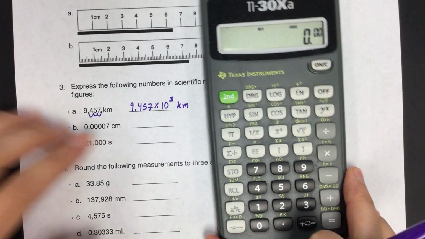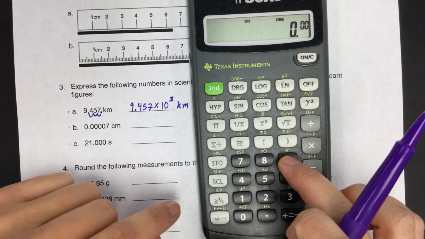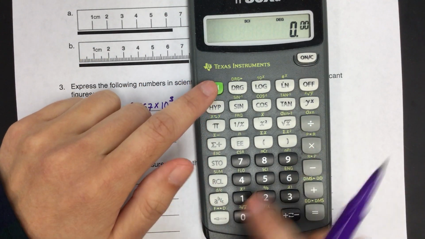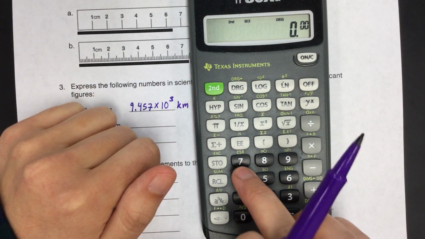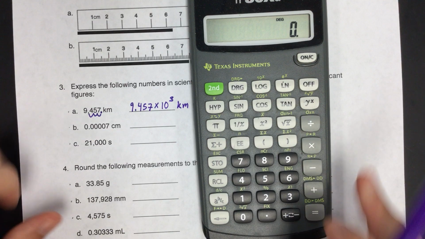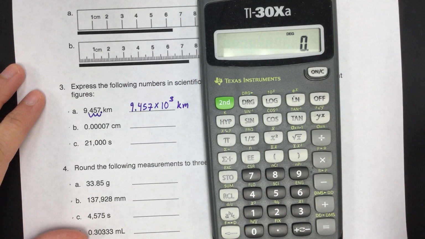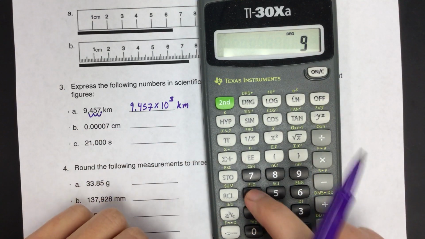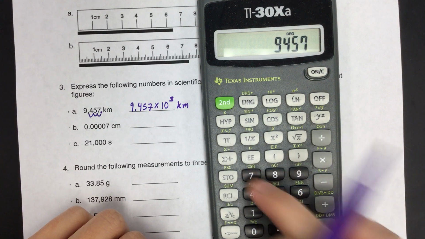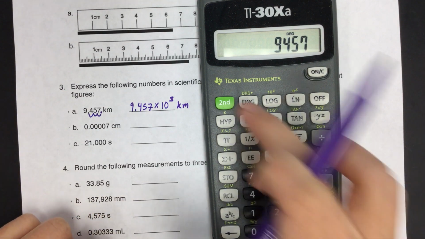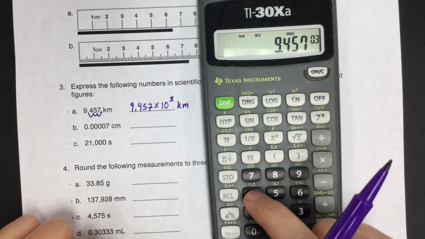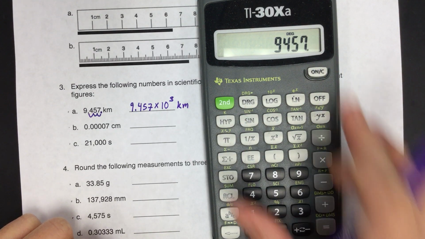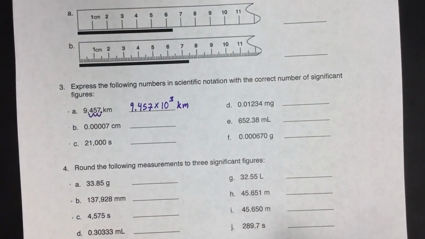And then when you want to go back to regular, let's put that in again. If you want to go back to the regular form, you can go to second function, the number 4, FLO for floating decimal, will bring you back to regular. So just to show you again, 9,457, there's our original number, second 5 to go into scientific notation, second 4 to switch it back. So you can check your answers on your calculator too.